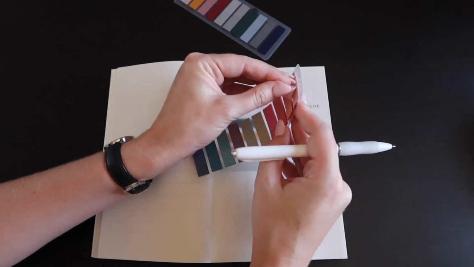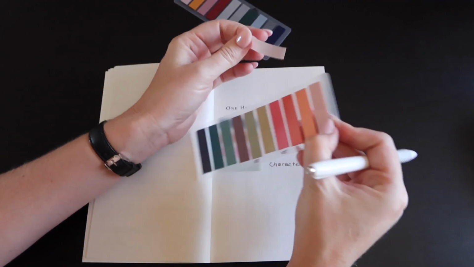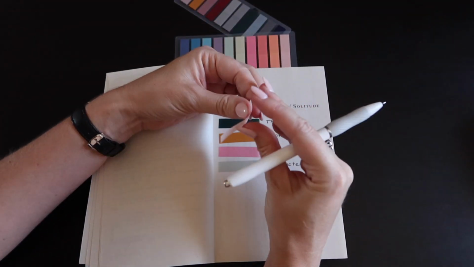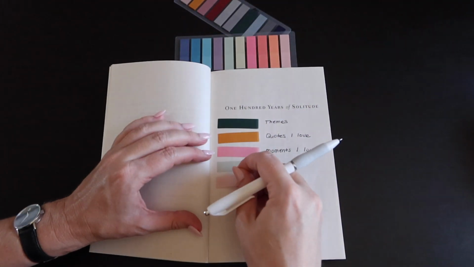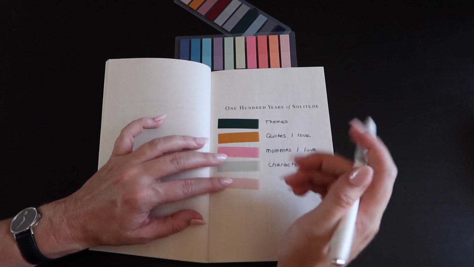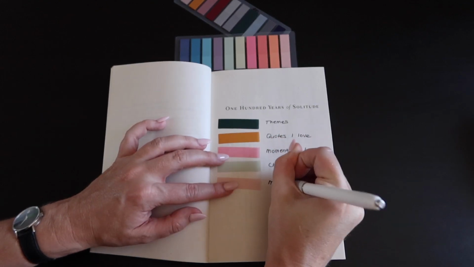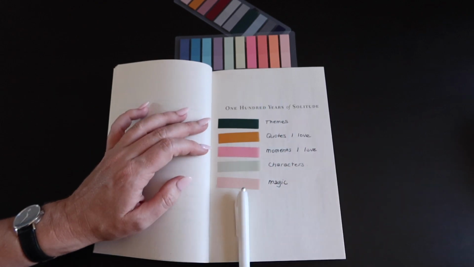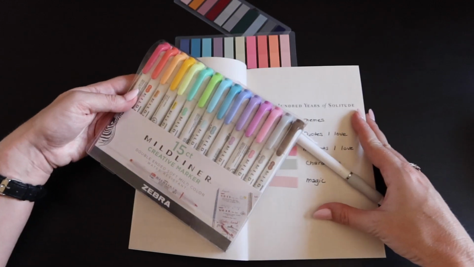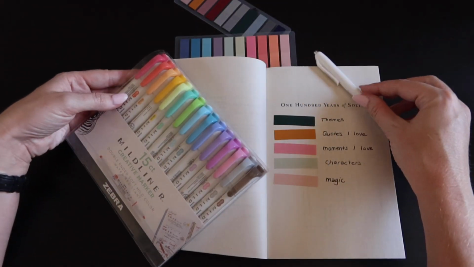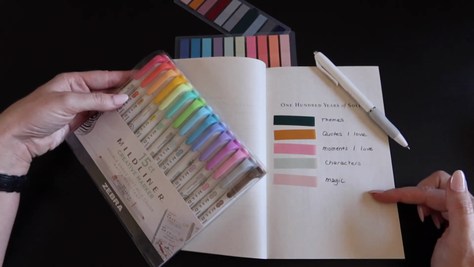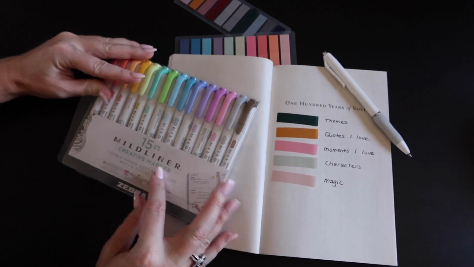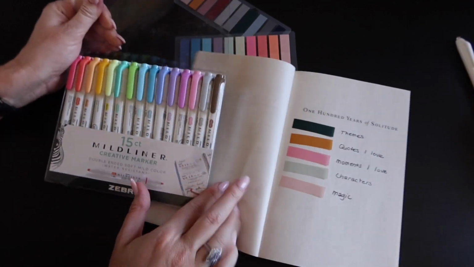Then, since this book is supposed to be the granddaddy of all magical realism, I am going to use this light color to indicate moments of magic. Anything magical realism or anything that I think would lend to that reputation, I am going to signify with this tab. I also have these highlighters here, so I wonder if I can pull out some that coordinate with these. This isn't going to be an exact science here, but I'll see what I can do.